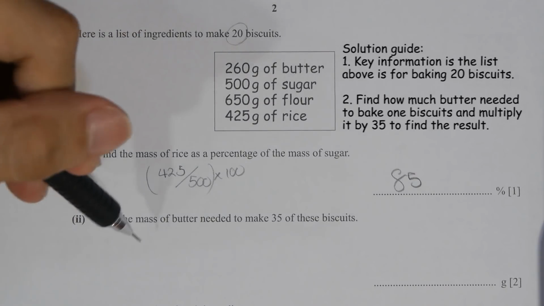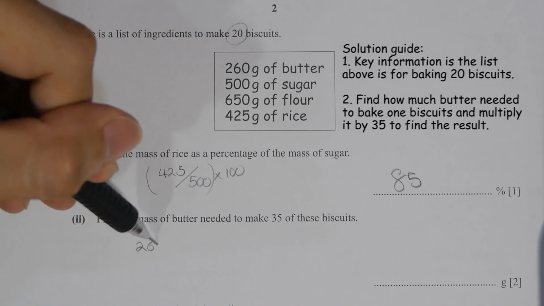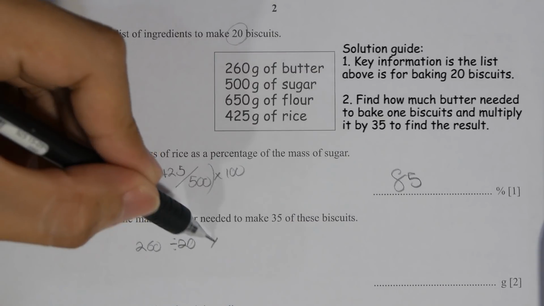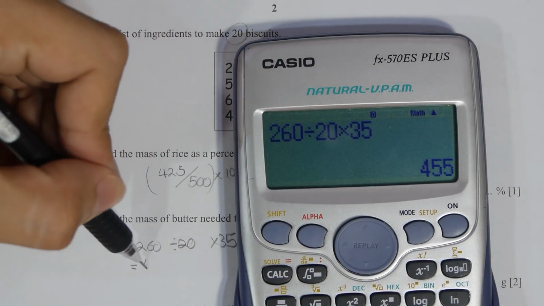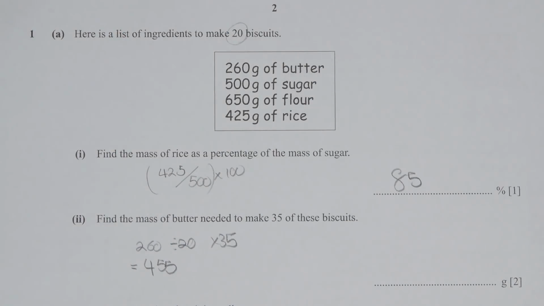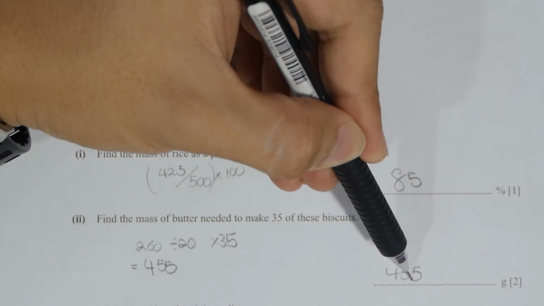For you to find the mass of butter needed, all you need to do is take 260 divided by 20 to find how much each biscuit needs. Then you multiply it by 35.